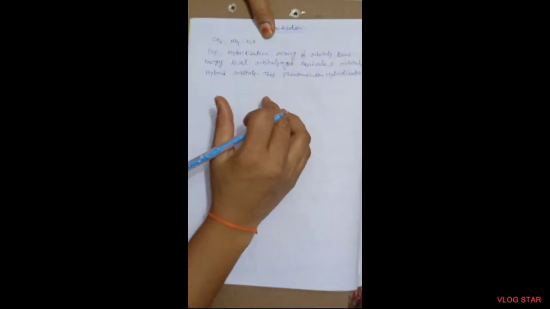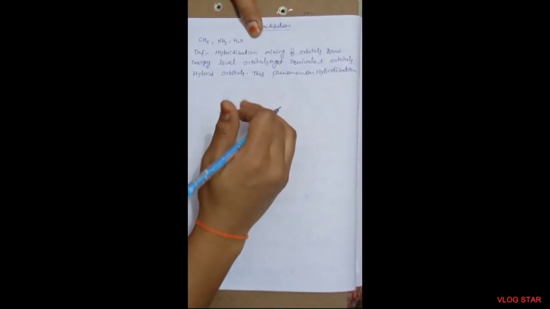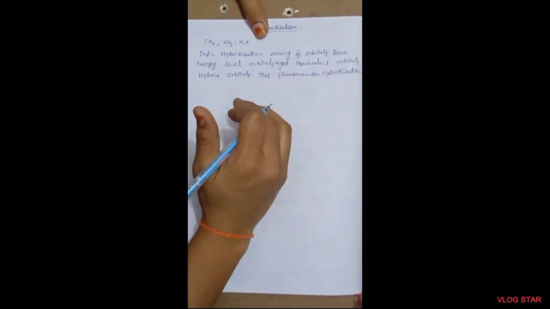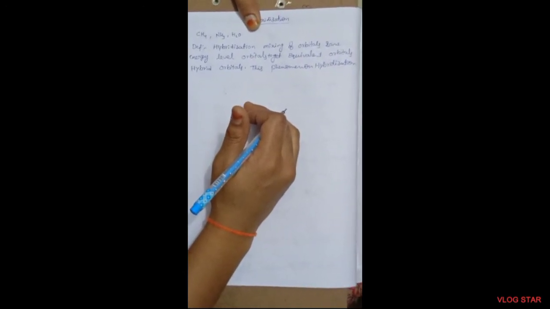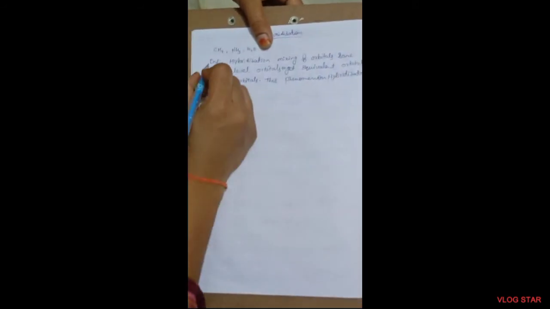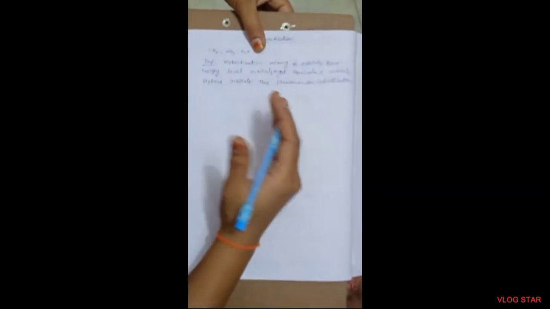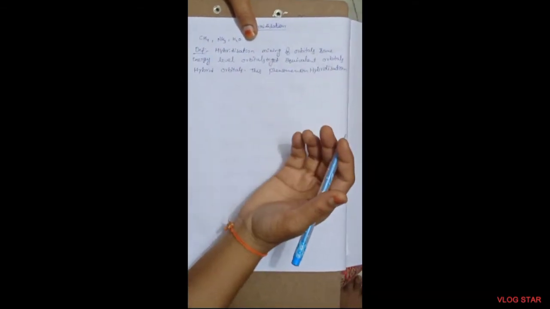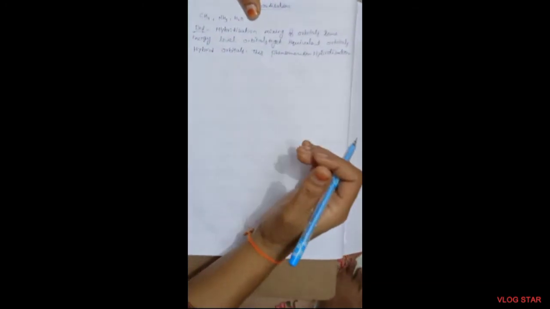The phenomenon is hybridization, which can be defined as the process of mixing suitable atomic orbitals of the atoms, resulting in the formation of a new set of orbitals of equivalent energies and shapes. See here, there are different types: sp hybridization, sp2 hybridization, sp3 hybridization. What are the outermost orbitals involved in the hybridization? That gives us different types of hybridization and different types of structures.